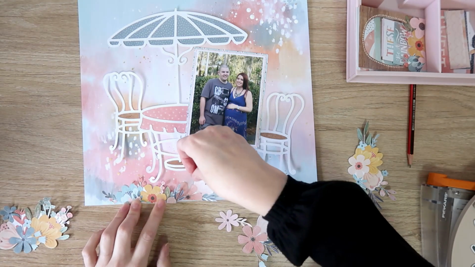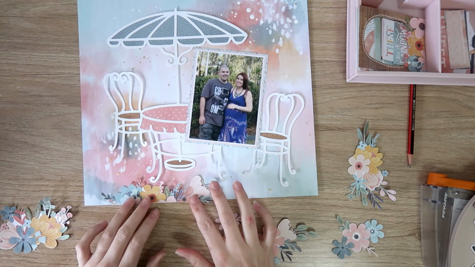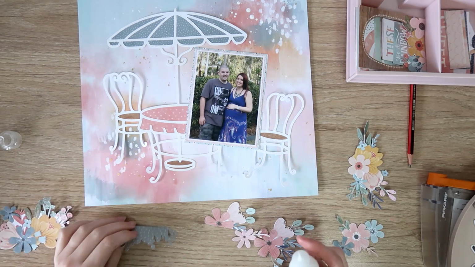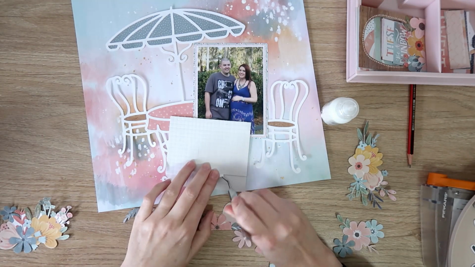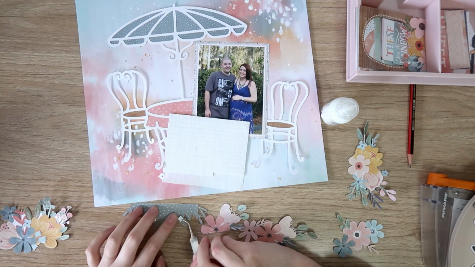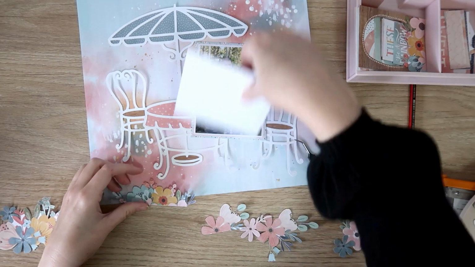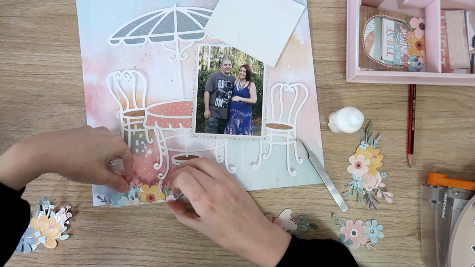You can see I have a whole dish there of fussy cut elements that I just sit down in front of the TV and go to town. As soon as I get a new collection, I pull out all the bits I want to fussy cut, and yeah, that's my kind of de-stress time in front of the TV. So I like to keep my hands busy.